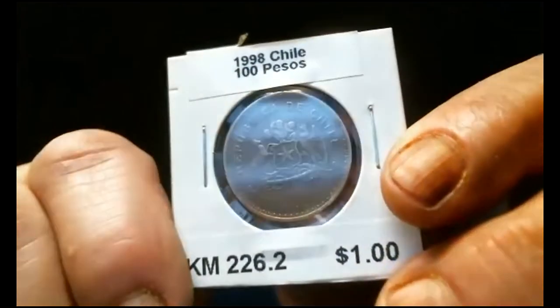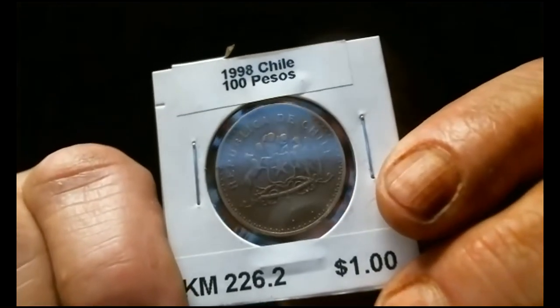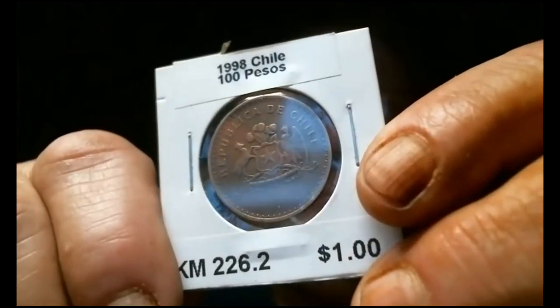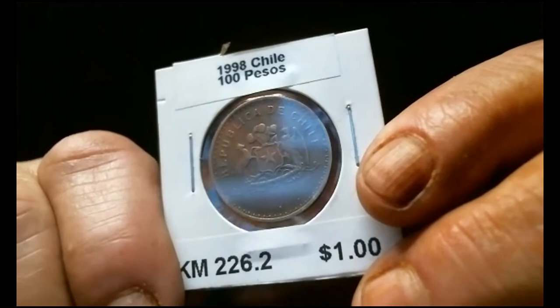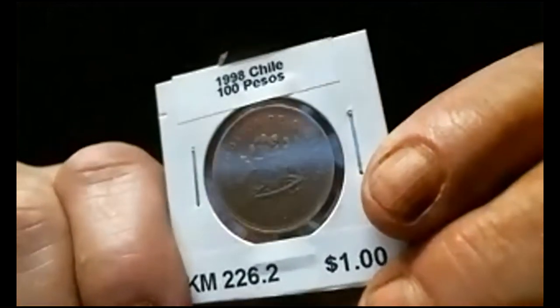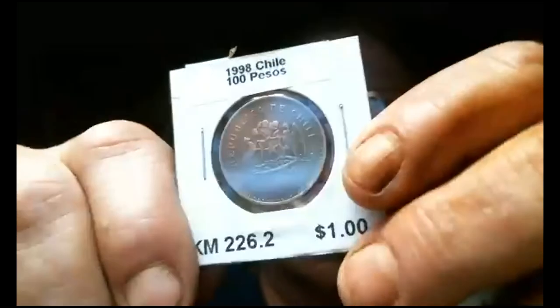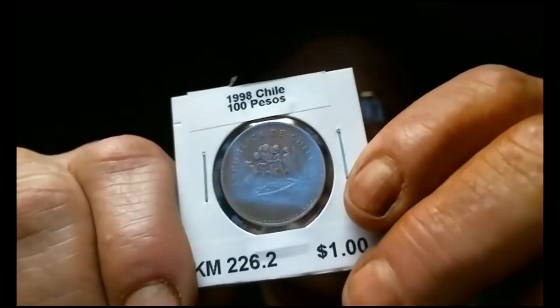But this is 100 peso. Now this has an S, O over S instead of like Mexico, where it's O over M. This is O over S. And it means Santiago, where this was minted in Chile.